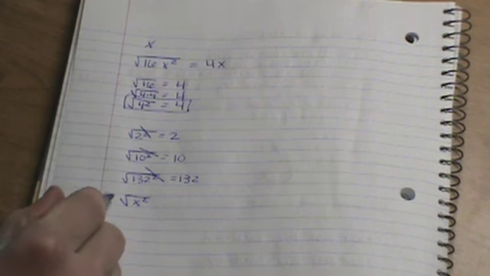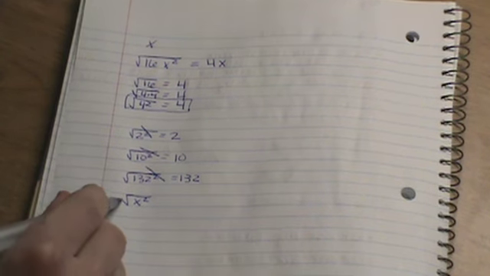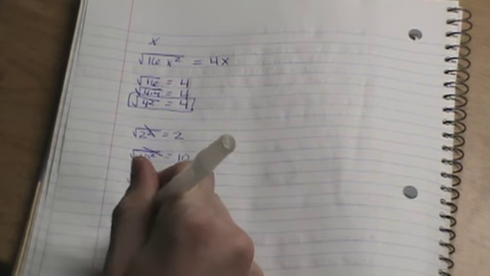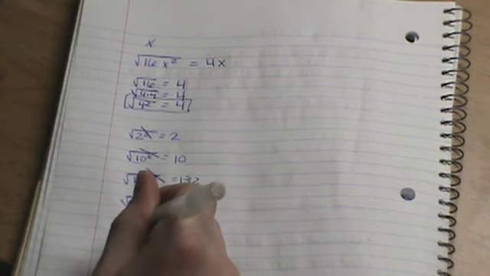Let's not write a number underneath the radical, but let's write a letter, x squared. From all these examples, we know that the square root cancels out the square. So the result of the square root of x squared is simply x. We can use a different letter too. Let's use the letter n. Square root of n squared, simply n. That's all there is to it.